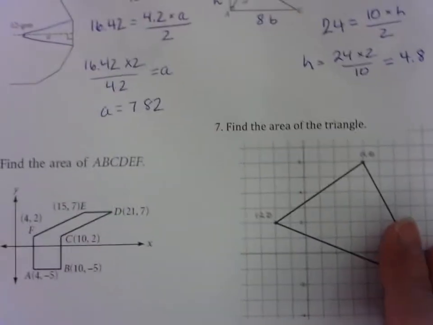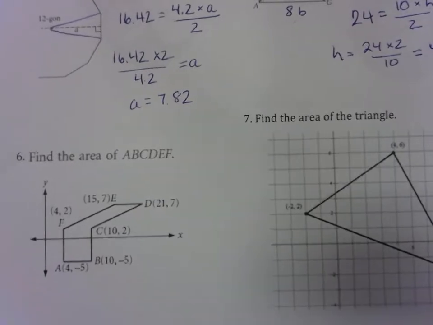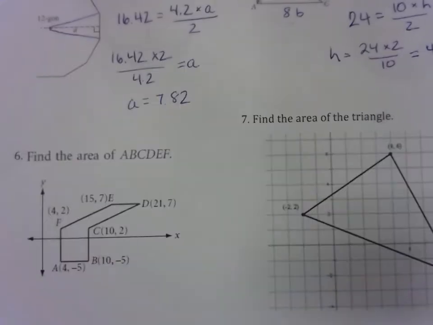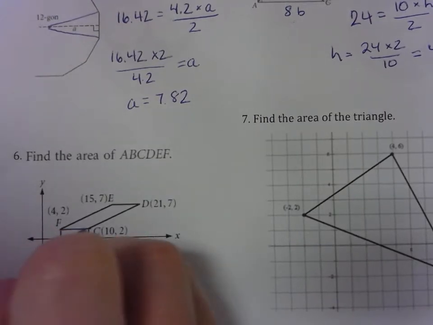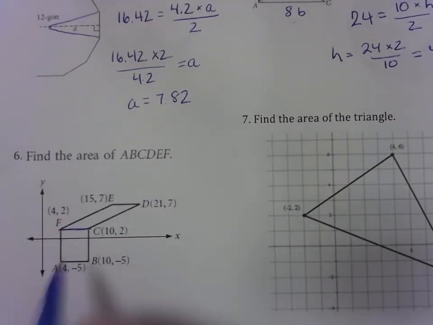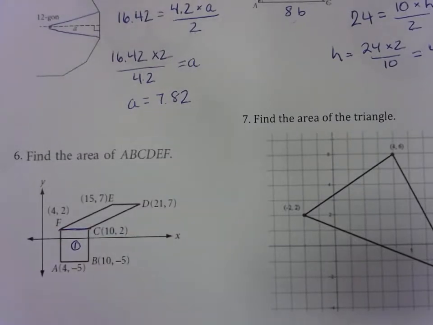For number 6, I am just going to look and cut it into two different shapes. This horizontal line breaks it into a rectangle. So that's my first shape.